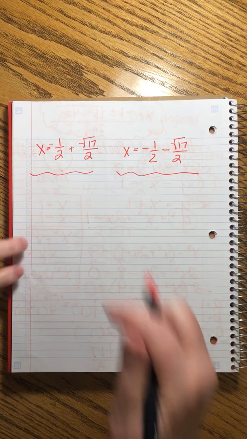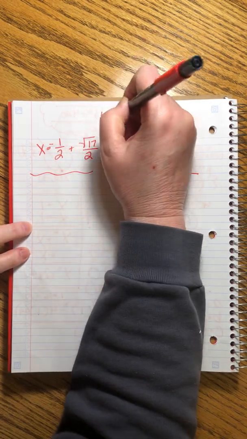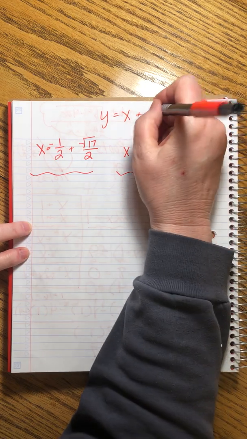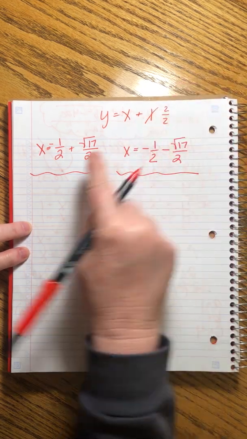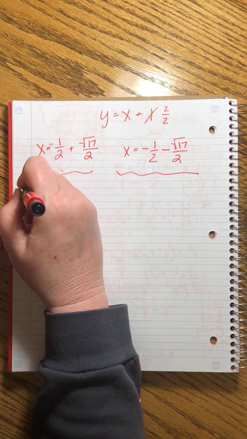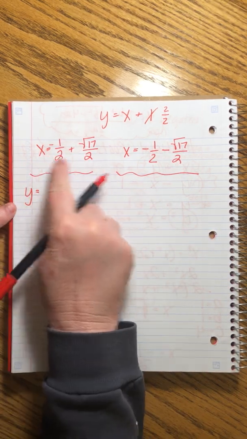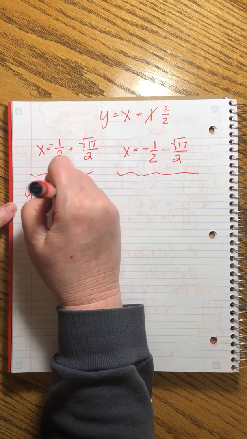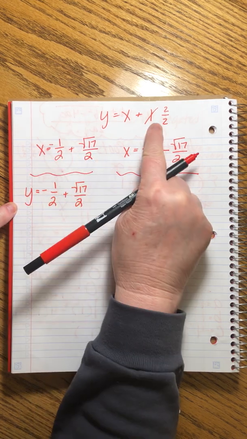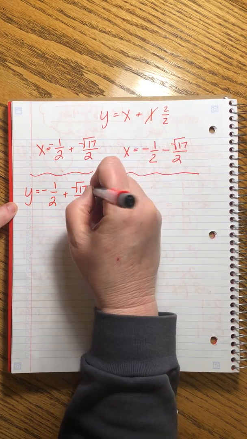Now I know that the equation was y equals x plus 1. And because of what I've got here, I'm going to change that 1 into 2/2 to make it a lot easier to simplify this. So I will write y equals this plus 2/2.